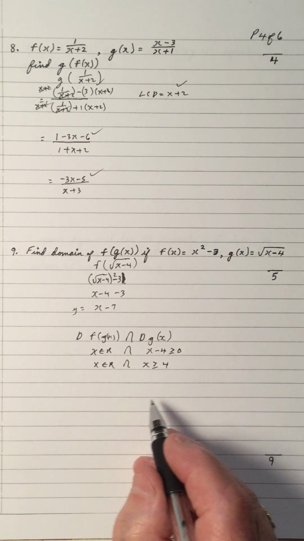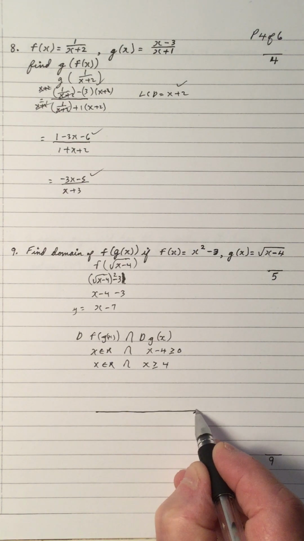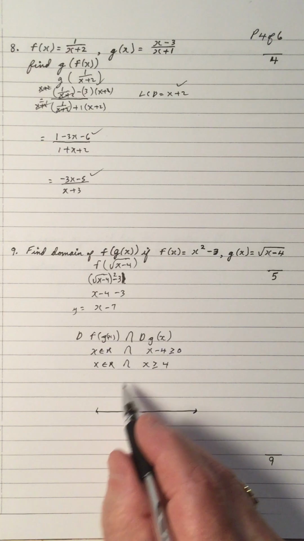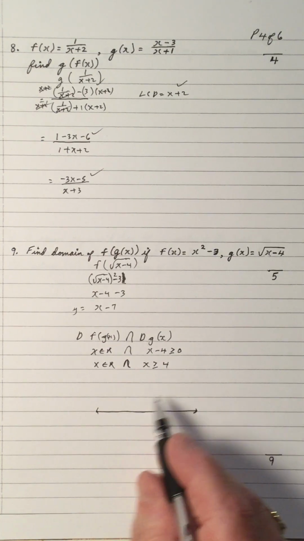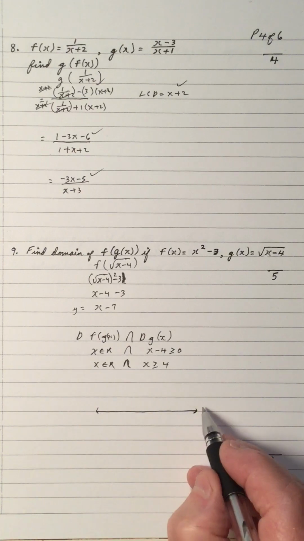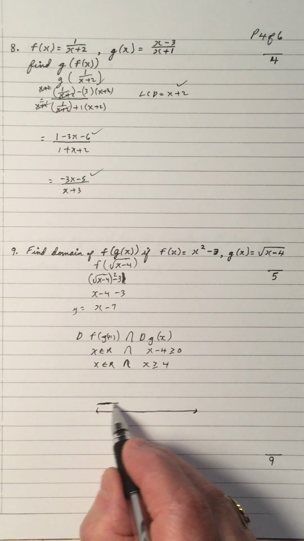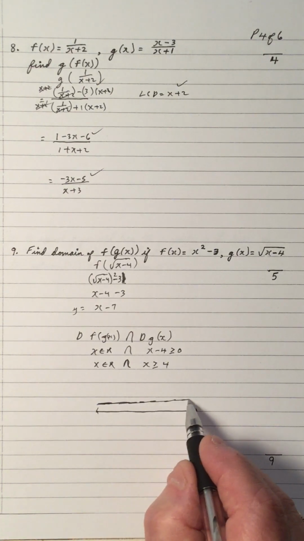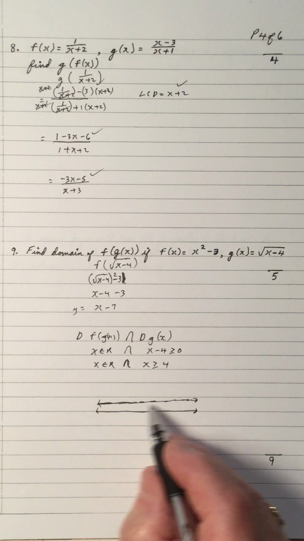So if we look at a number line for this, another way to explain it, let's do more work. So this is the number line. So all real numbers, so if we think about it, we can take all the numbers on this number line. There they are, all the values of x.